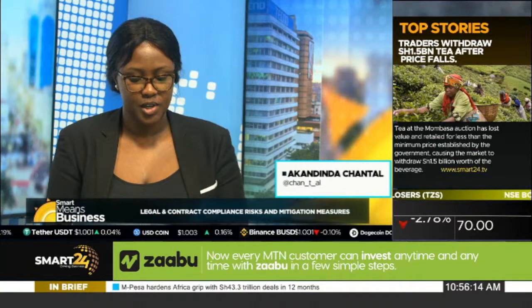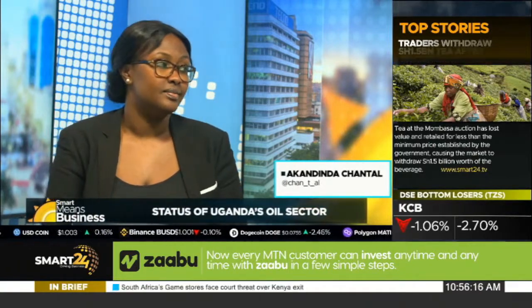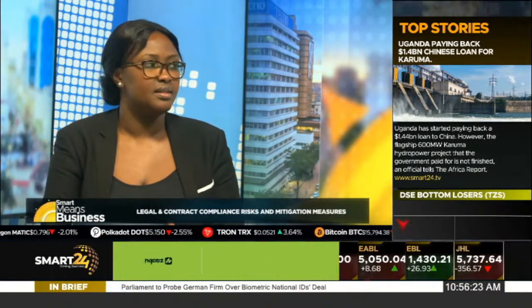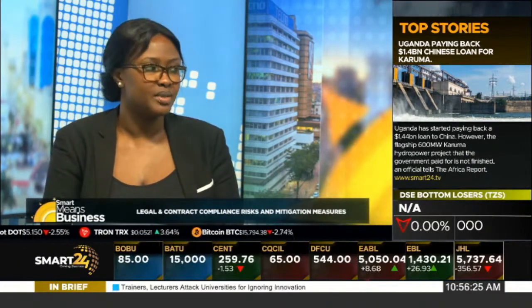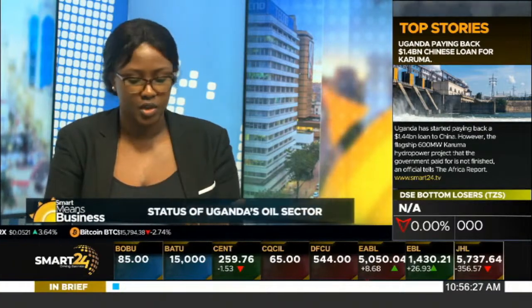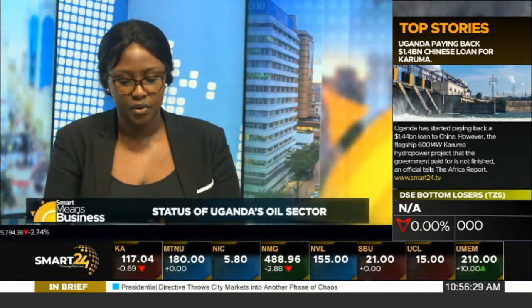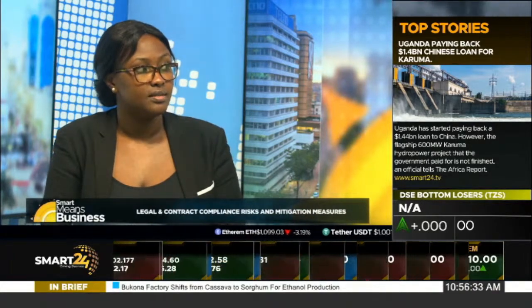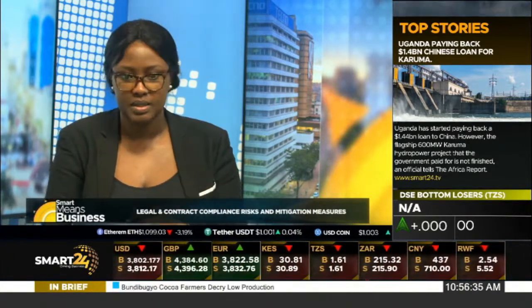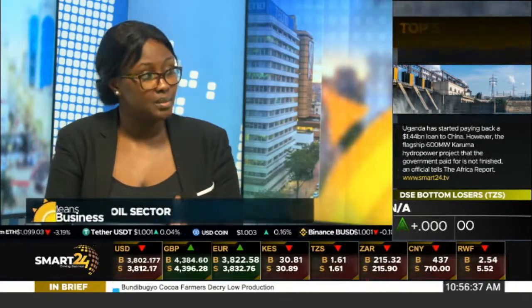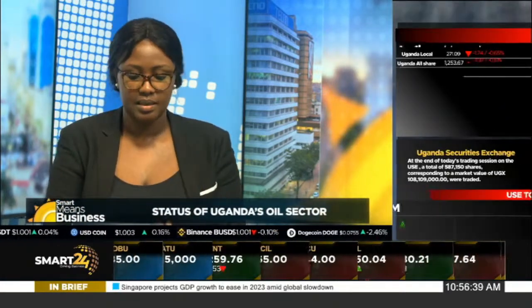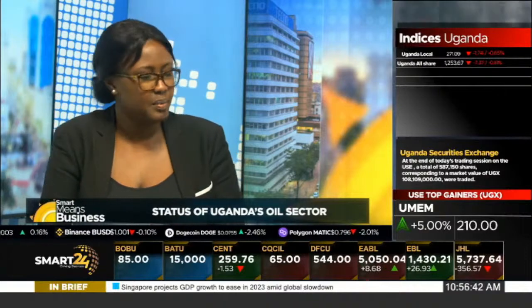Uptake for formal insurance was 6% in Kenya. 6%. I'm hoping the difference, and 9% in Rwanda, and 15% in Tanzania. Now these are people who know how to secure themselves, because insurance is a form of securing yourself. Definitely. And this means that the uptake of formal insurance in Uganda is the lowest in the region. In the region, because Rwanda is at 9%, Tanzania at 15%, Kenya at 6%.